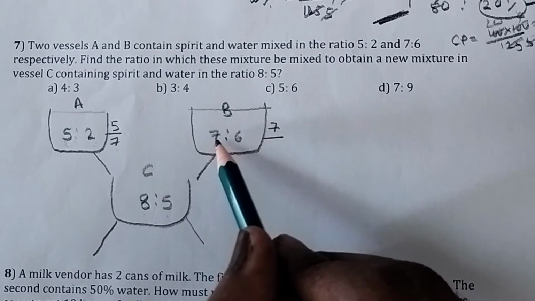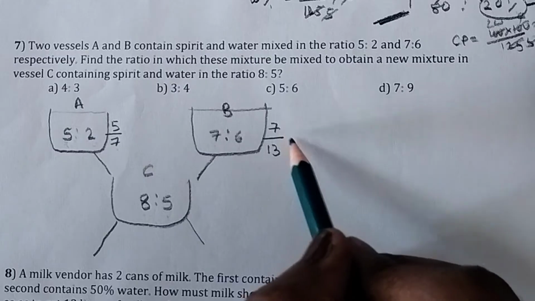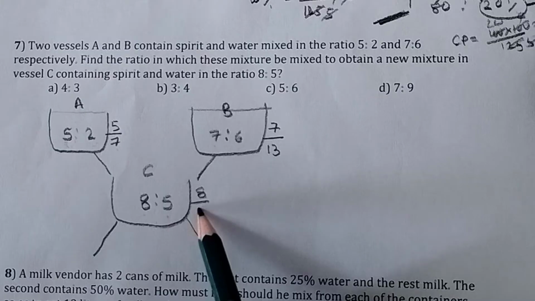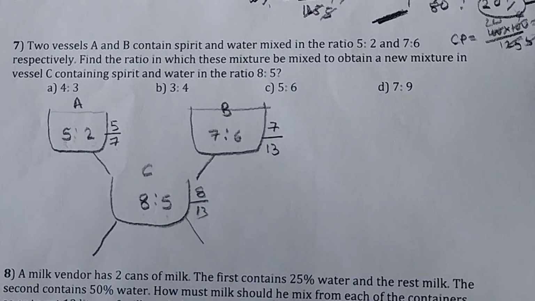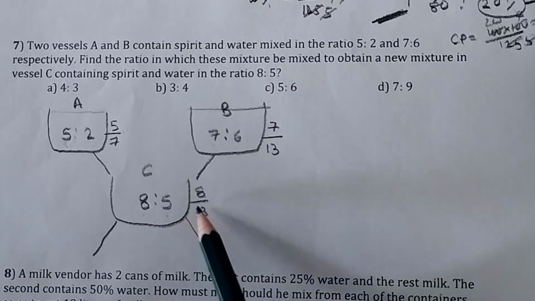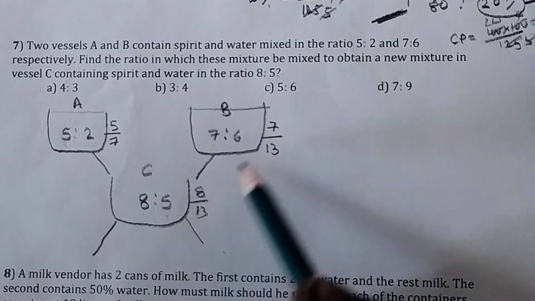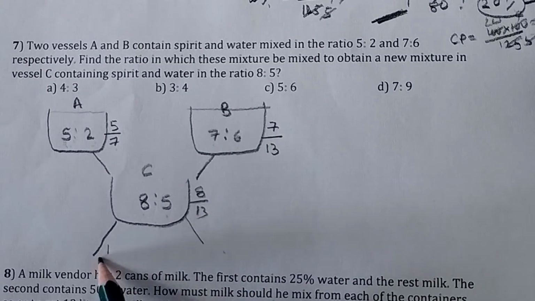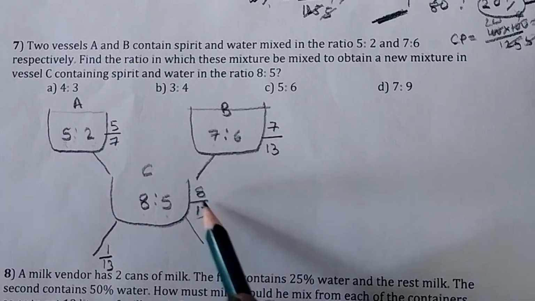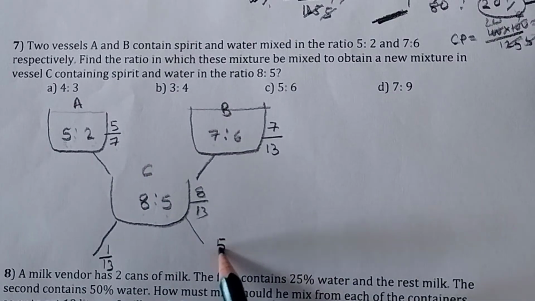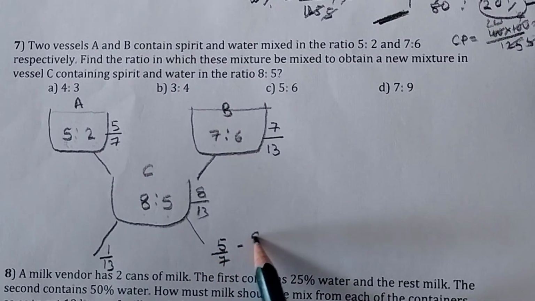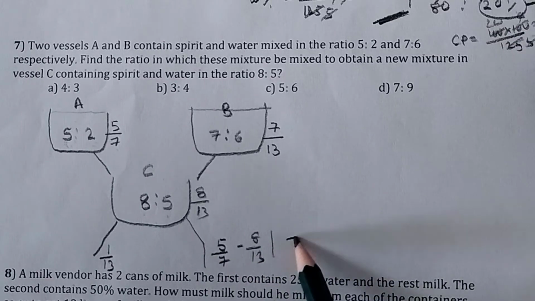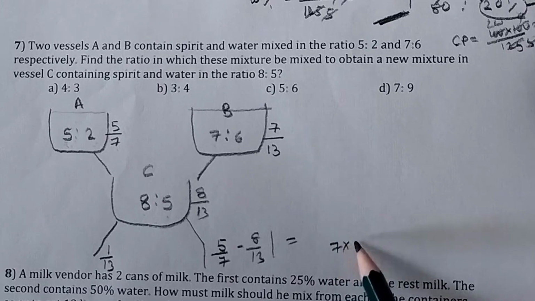Here 7 by 13 units into 100 gives the percentage of the spirit in this B. Here 8 by 13, that means 8 plus 5. So it is simply finding the difference between these two. The difference between these two is simply 1 by 13, but the difference between these two is 5 by 7 minus 8 by 13. Difference means definitely we take modulus. So LCM is 7 into 13.